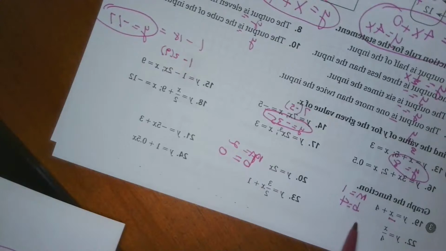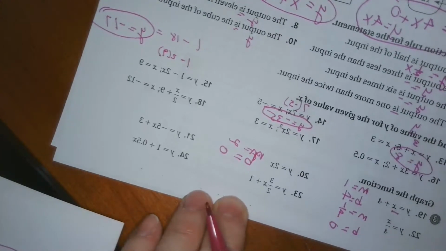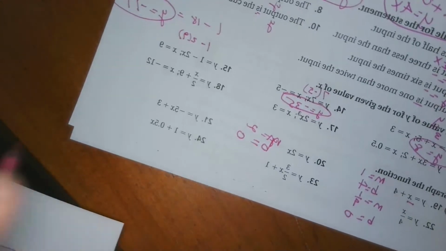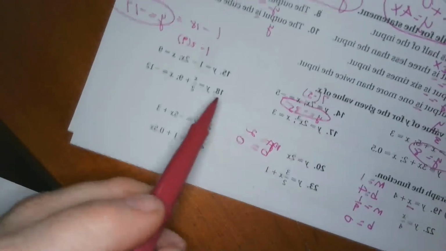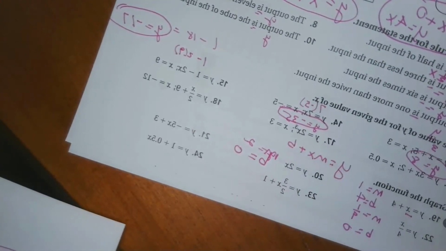Same thing right here. Our m is 1/4. Our b is 0. So if it's where the x is, remember y equals mx plus b.